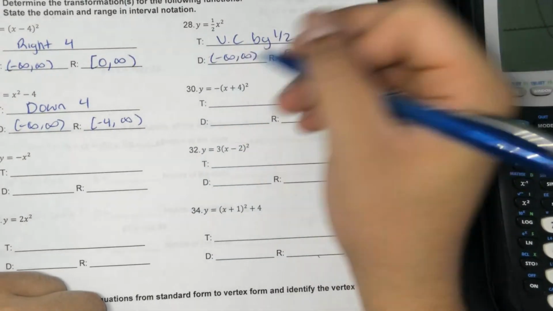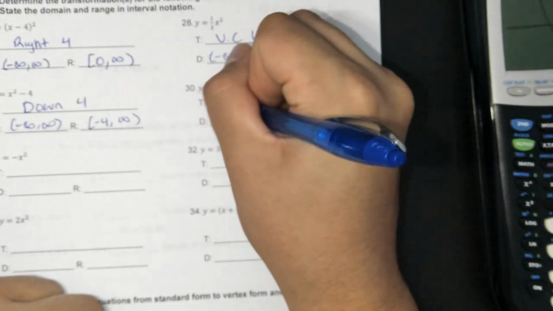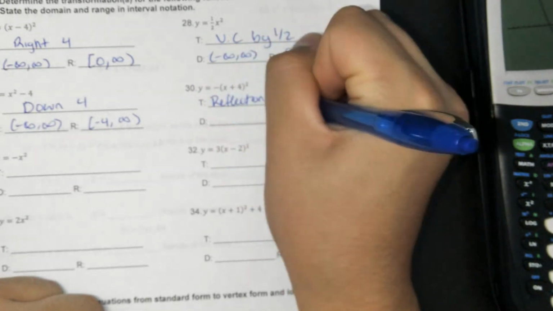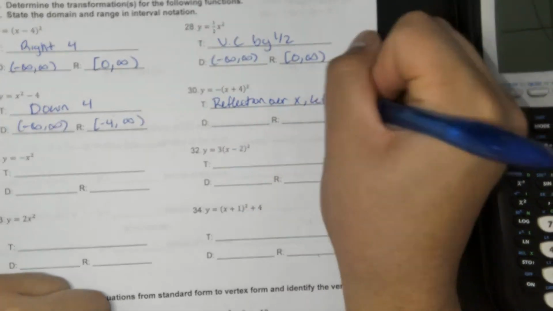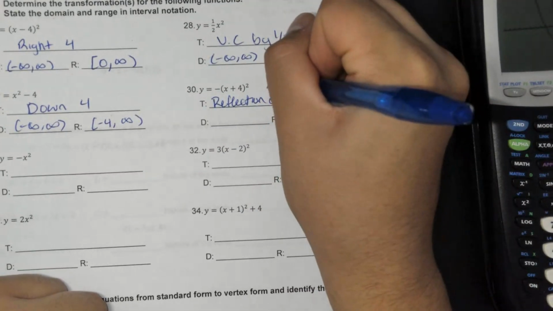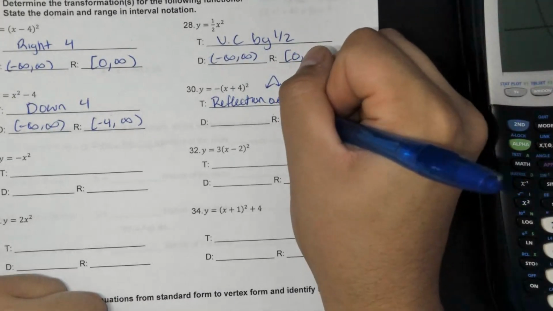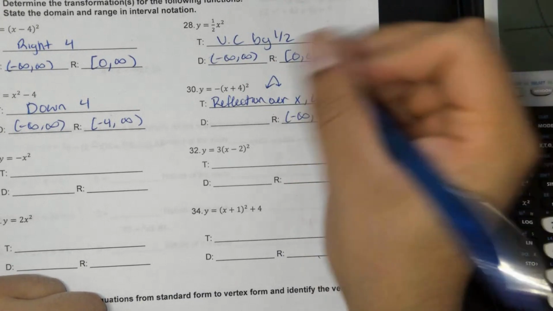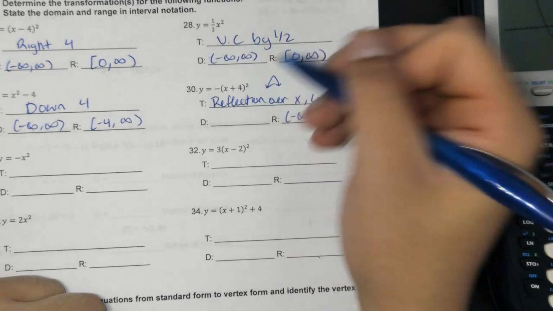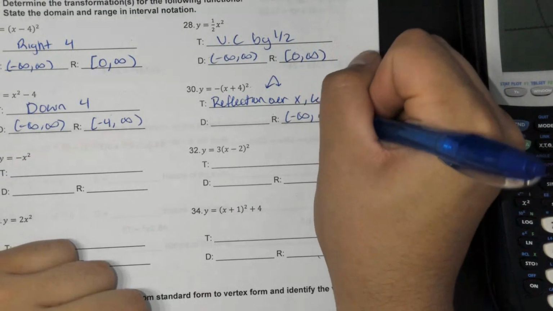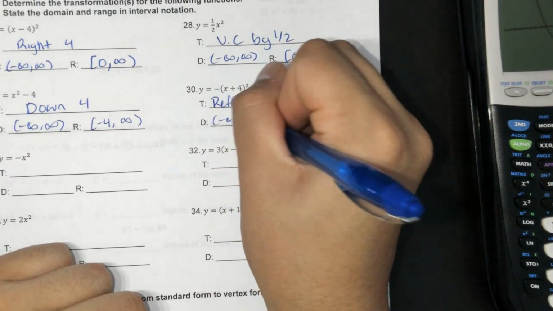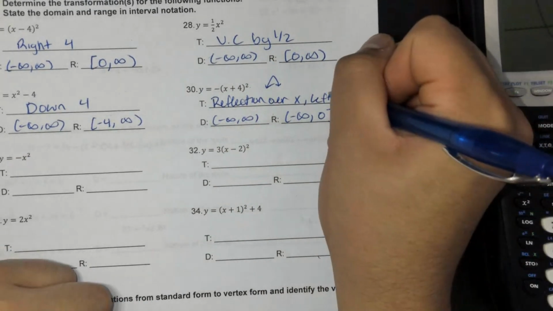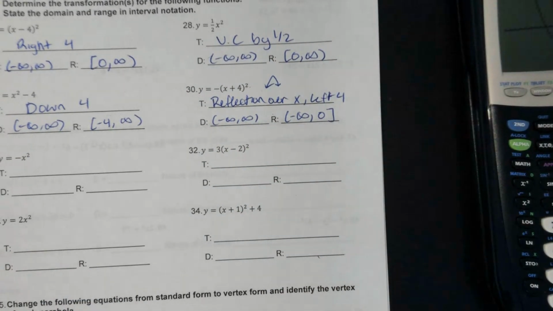Right, on this one we have a negative, so reflection, and left 4. Alright, so it's going to be upside down, so the range should start with negative infinity, and then there's no k value, so it didn't shift up or down, so 0, and then domain's always the same. And again, you could always just look at the graphs of these.